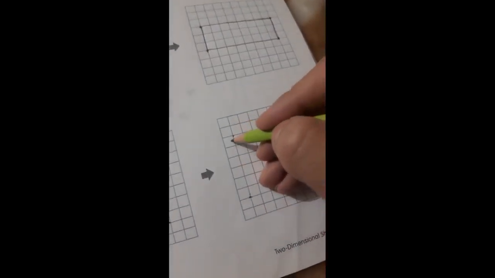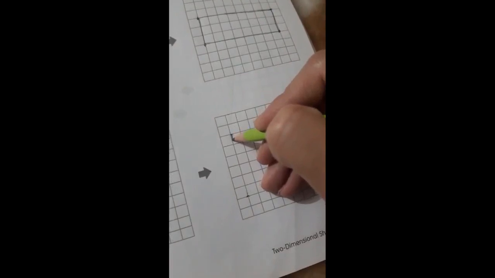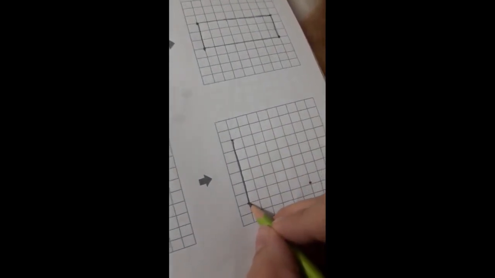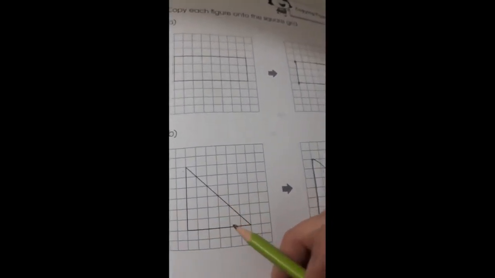Now what you have to do, join this line vertically, then this sleeping line, and then you are going to join it. Now you are going to join by ruler this line to get a slanting line. You can see this is the triangle. Now is that clear? You can find this shape by using a ruler.